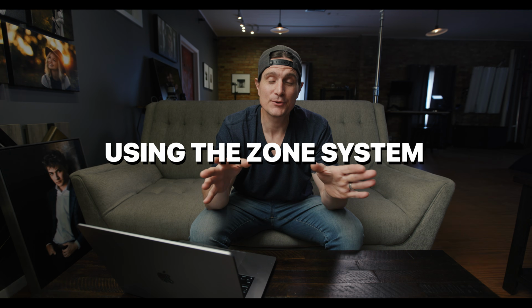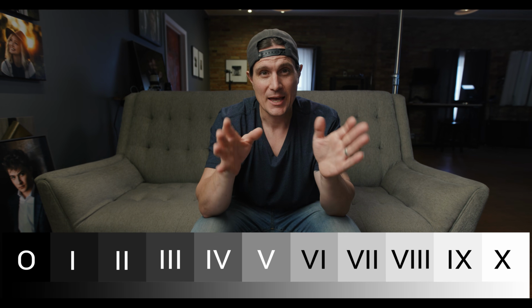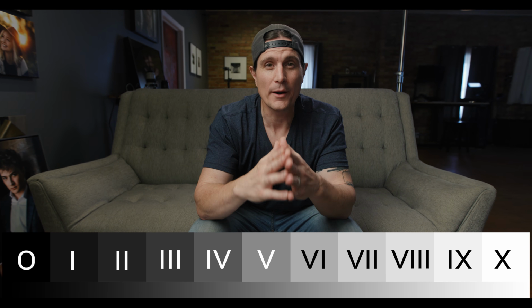So, using the zone system. The zone system is going to break up the values in your final print into 11 different shades of white to black. These are called the zones, and each zone is going to represent one stop of light. And again, straight from Ansel Adams' book, The Negative, these are the different descriptions he gives of the zones.